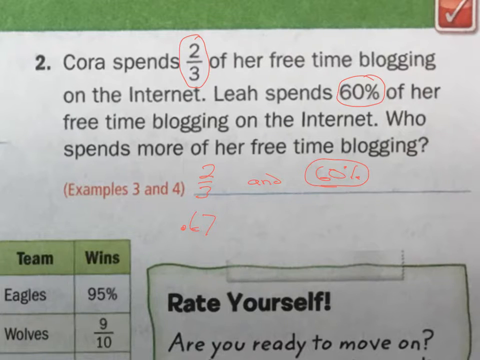Now the 60%, I want to make that into a decimal. So I got to get rid of this, so I go over 1, 2. So it's 0.60. Now I'm comparing 0.67 with 0.60. It says who spends more free time. So which one's greater? When I have something like this, 0.67 and 0.60, I turn it into money. I think about money. 67 cents or 60 cents. Which one is more? The 67 is more by just a smidge.